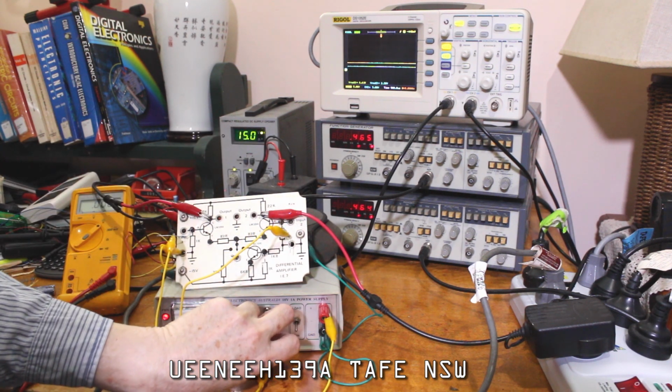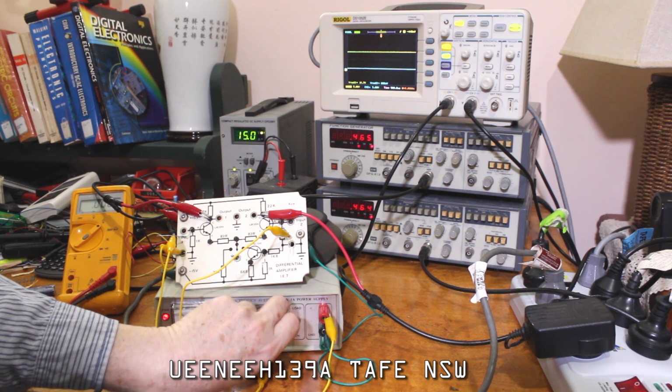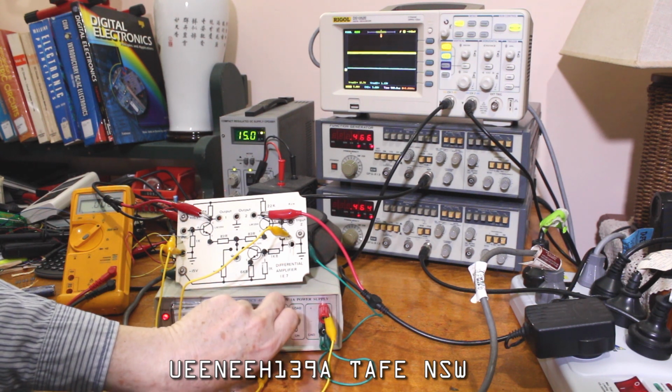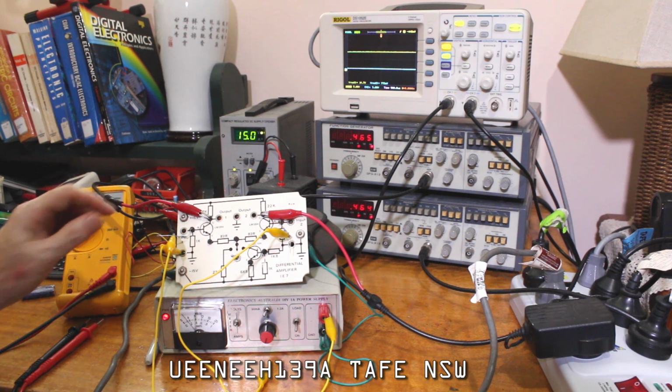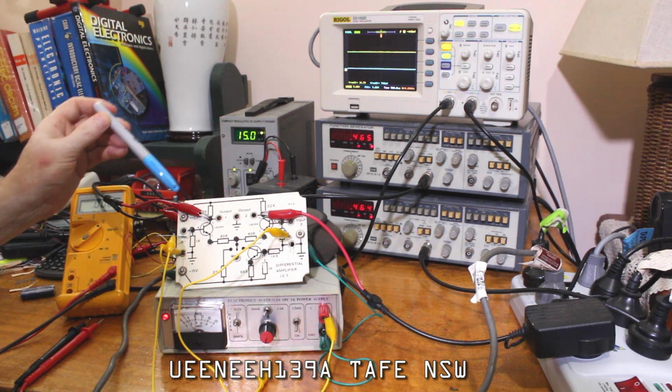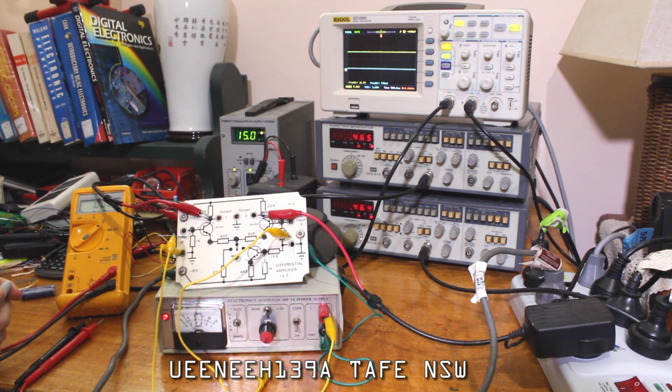I change the voltage there. And I think that's a good overview of how our basic differential amplifier functions.